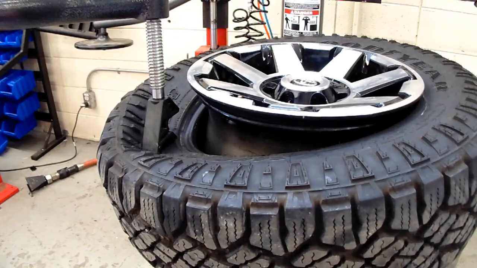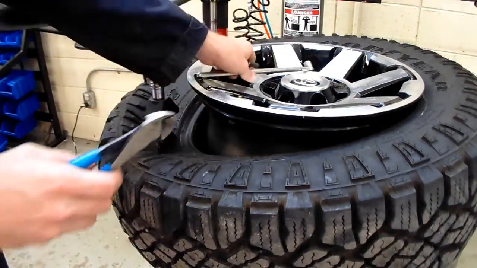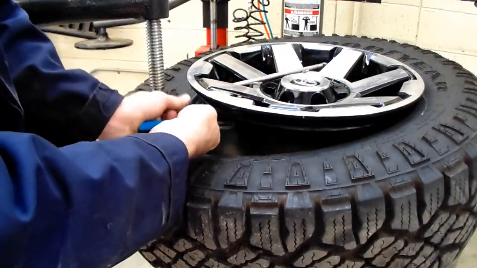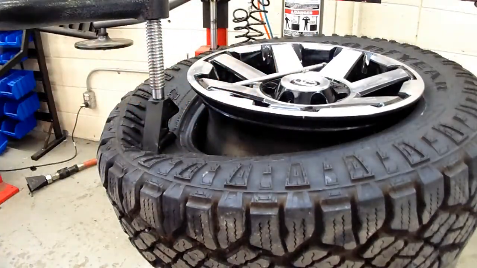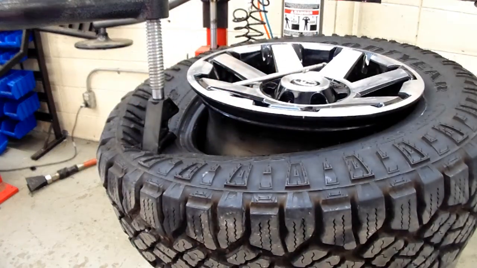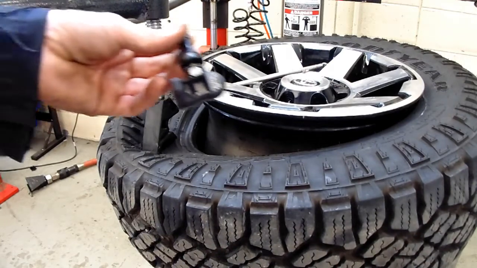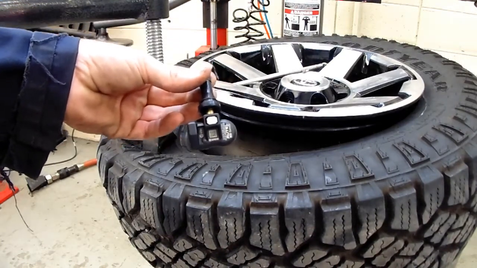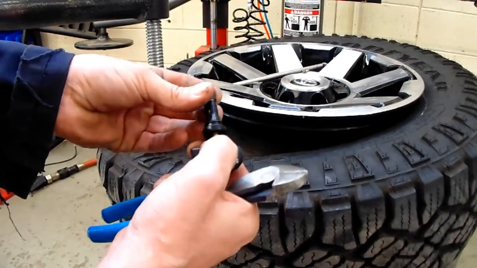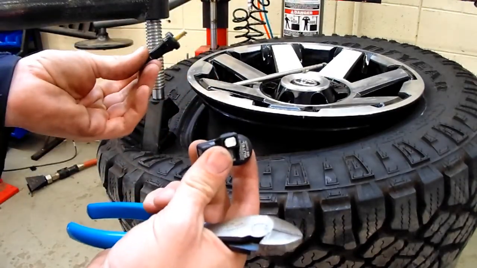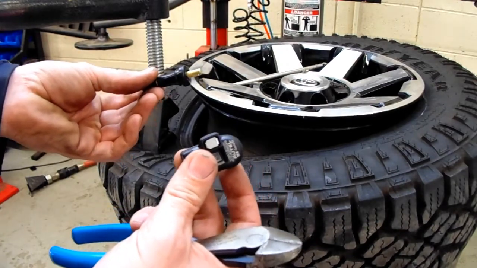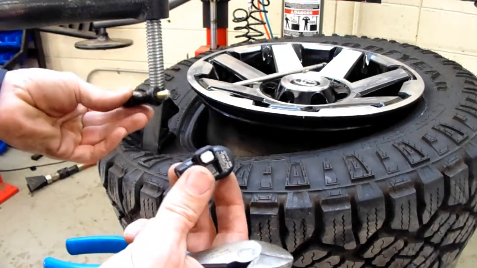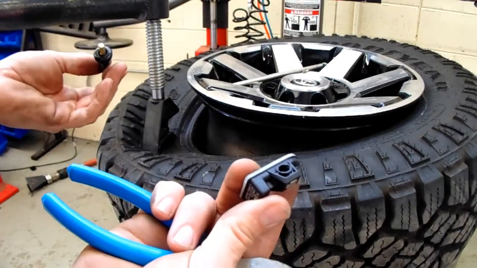So we're going to start by removing the old valve stem. Easiest way to do this is a pair of side cutters and just chopping the bottom of the stem off and popping it out. Now, installing the new sensor. One cool thing with these sensors is they actually come apart. Just pushing a little button and we can actually remove the stem from the sensor. Makes it a little bit easier installing. We don't run the risk of breaking the sensor either.